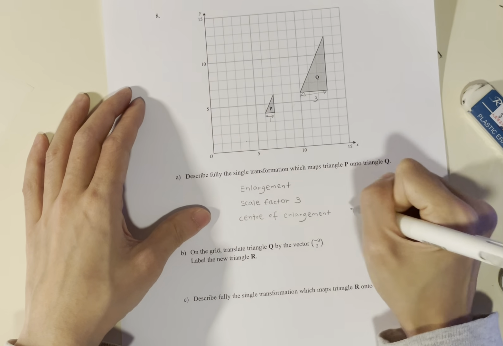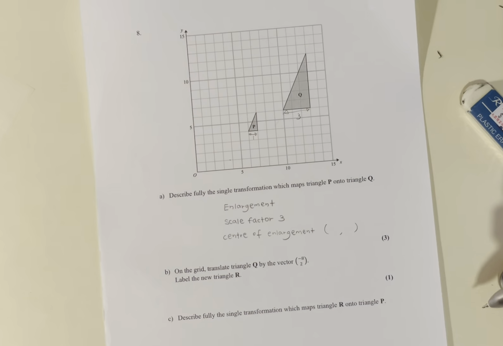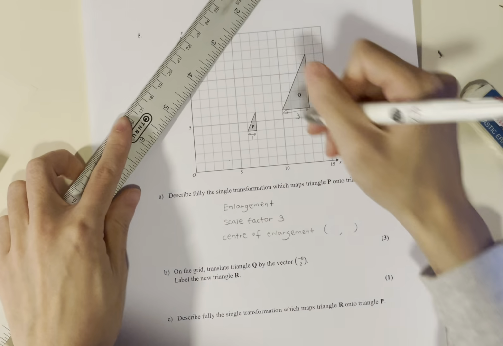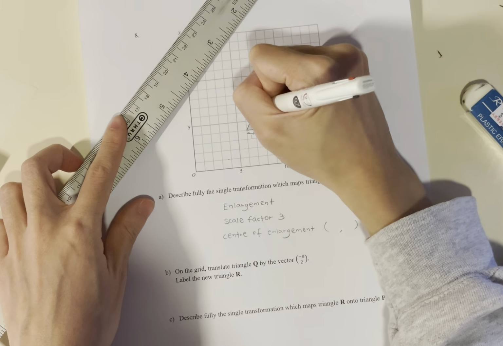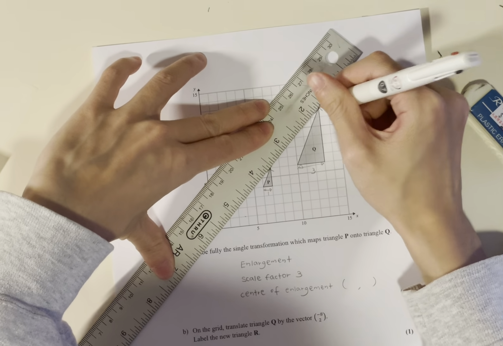So center of enlargement, what is it? Which point is it? Let's see. Again, we have to find the point. So use a pencil and draw a line across these 2 points.